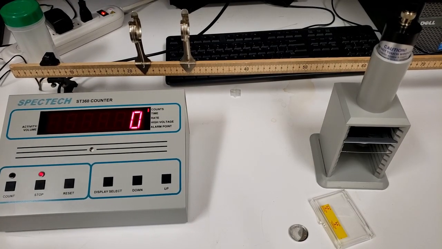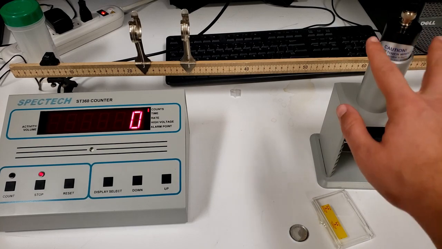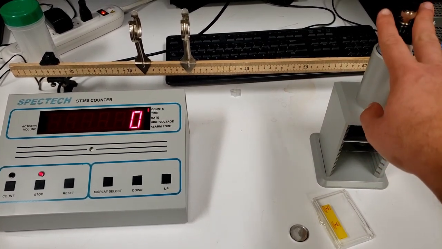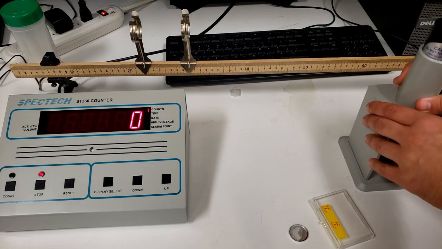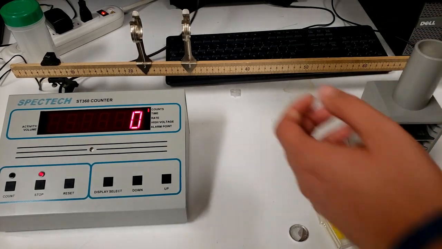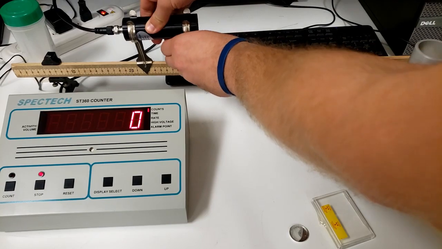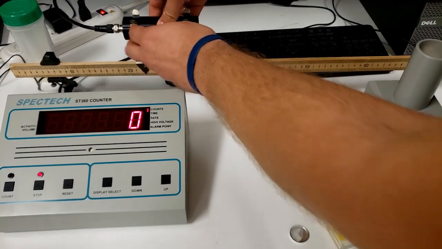All right, here we are back in lab. This will be for the second part of the lab, where we're doing how flux changes with distance. What we first need to do is take out this Geiger counter tube from this apparatus right here, and we're going to set it inside of these two prongs on this meter stick.